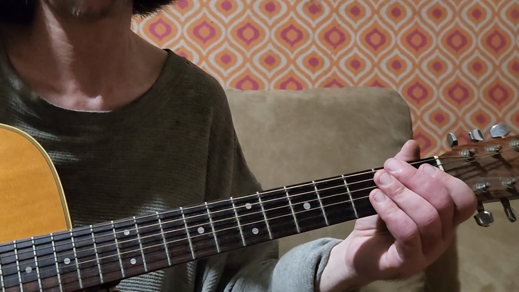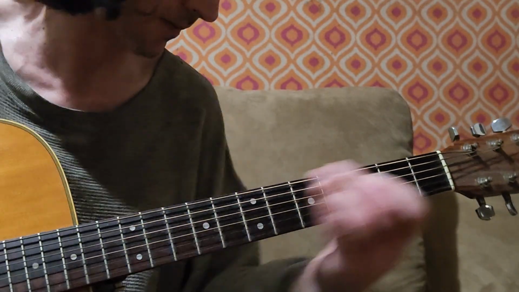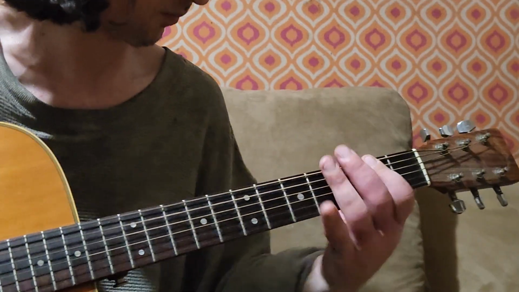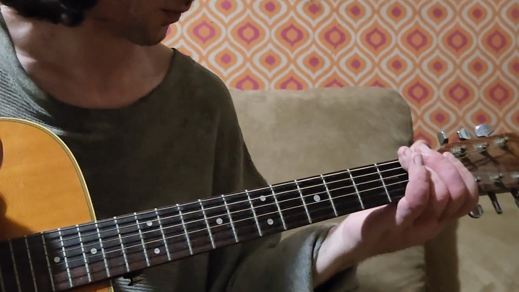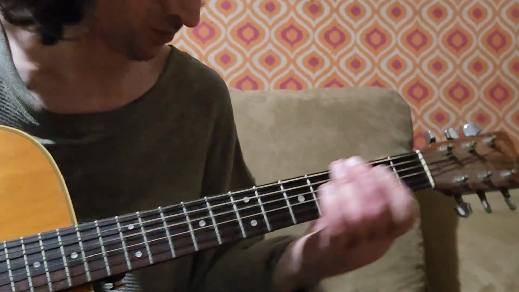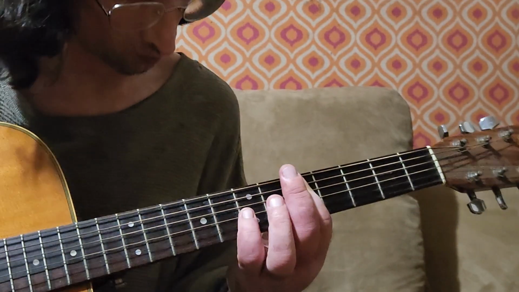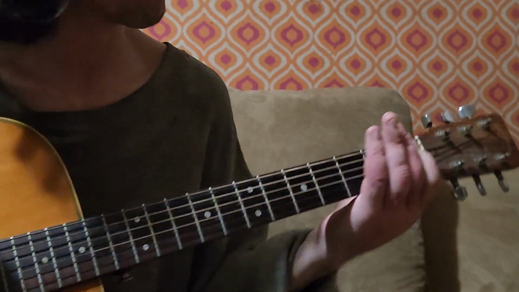Eventually the guitars converge. Guitars converge again. Play it twice. Main transition part. Refrain.